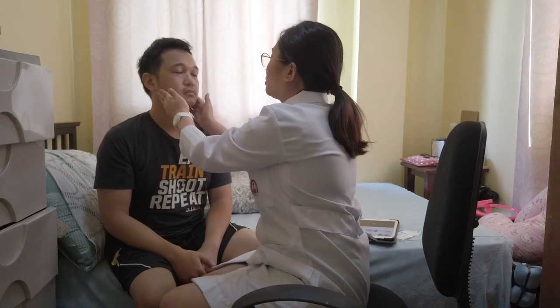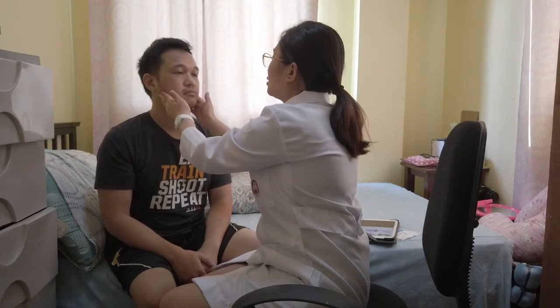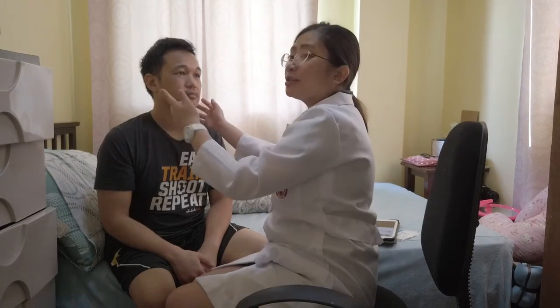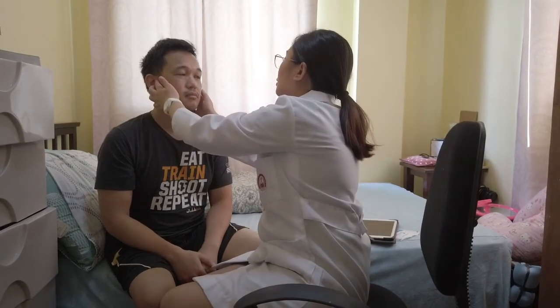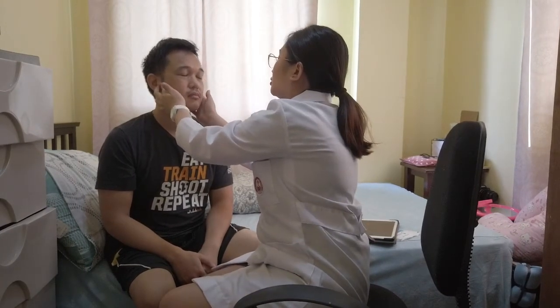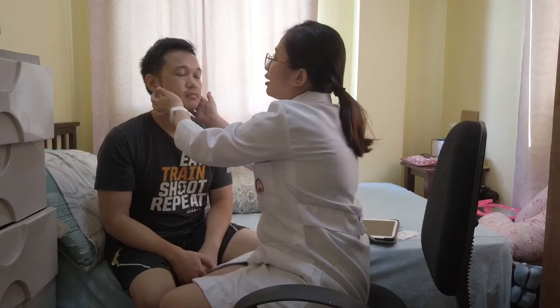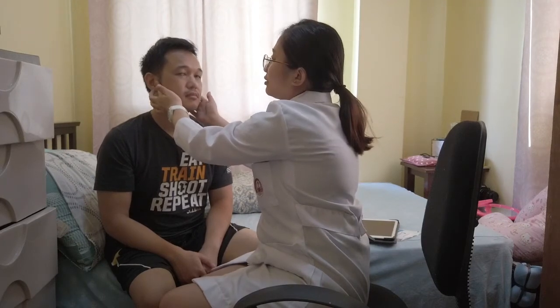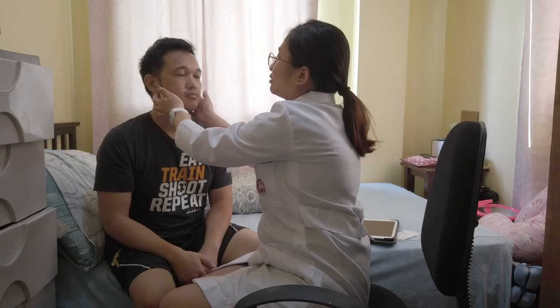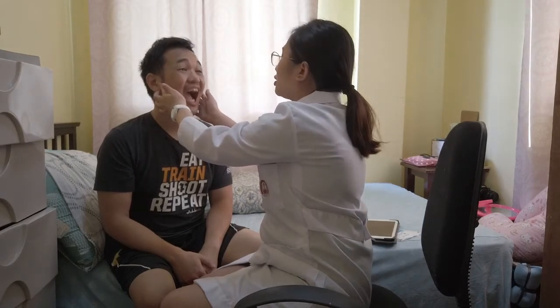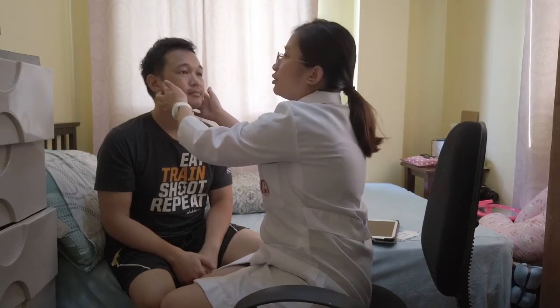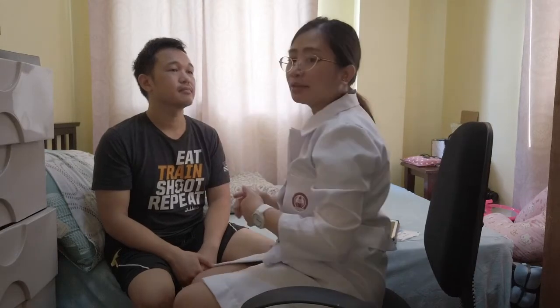Can you clench, please? Okay. Any tenderness? Next, I will be assessing the TMJ, which is located in the anterior part of the tragus of the ear. Here. Is there any tenderness? Right side. Can you open your mouth, sir? So there's no presence of any tenderness.